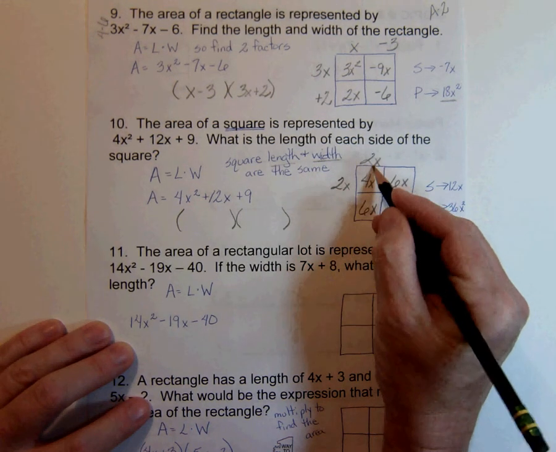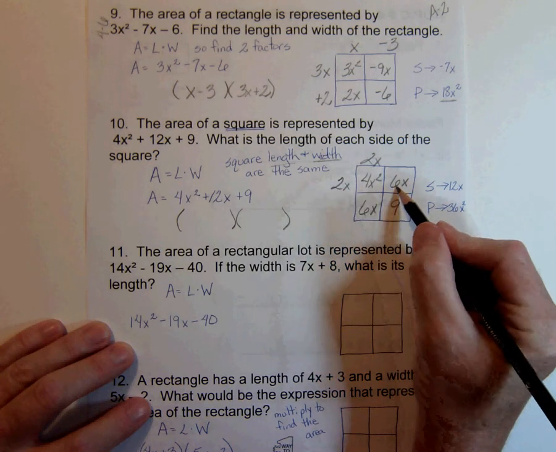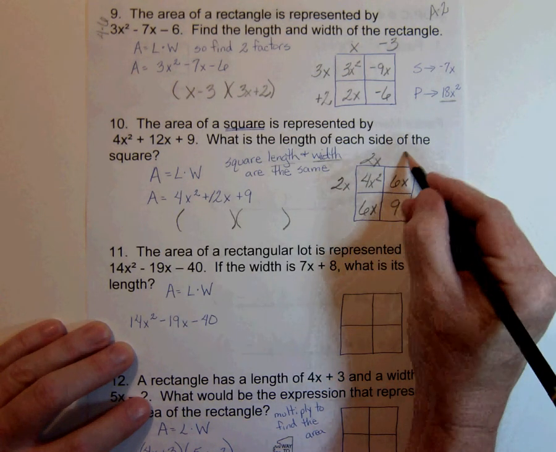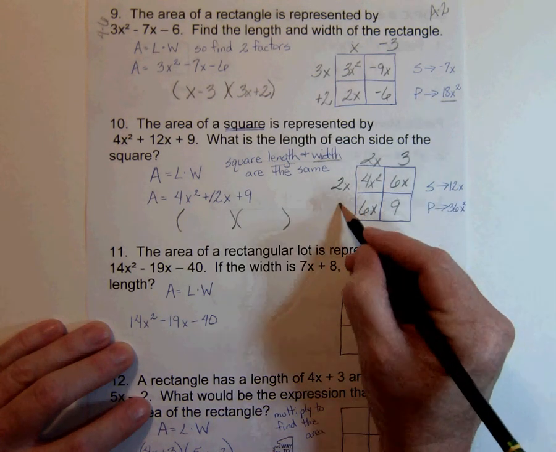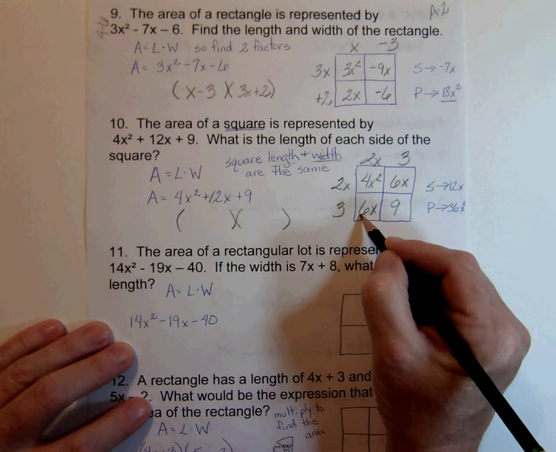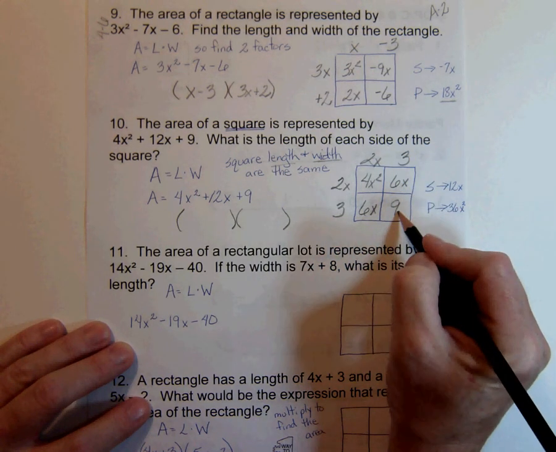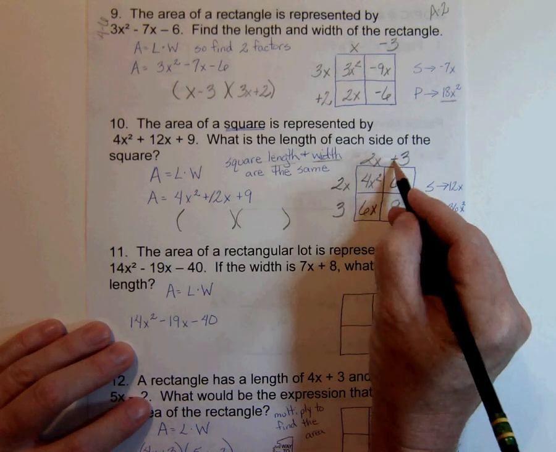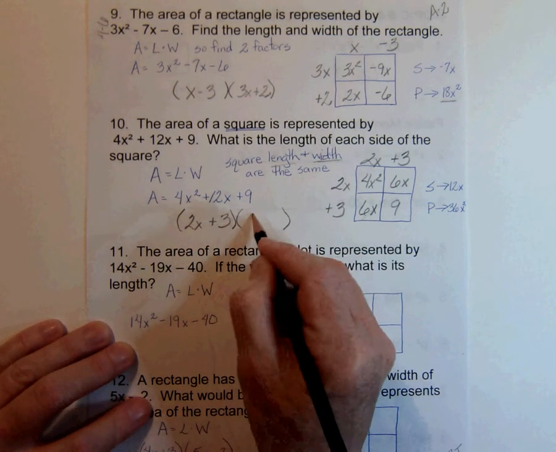I know that because I can't put a 4 in either one of these places because nothing times 4 is going to give you 6. But a 3 times 2x would give you a 6x. And a 3 times 2x would give you a 6x. Multiplied, 3 and 3 would give you a 9. There's plus signs everywhere. All these are positive. 2x plus 3, 2x plus 3.